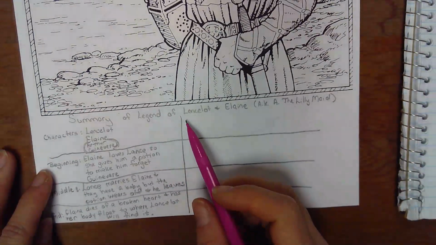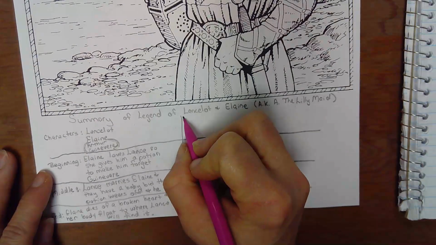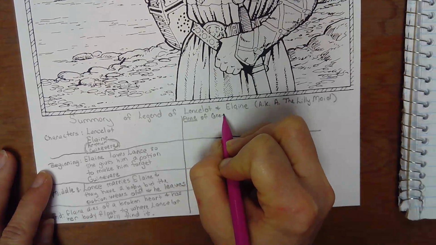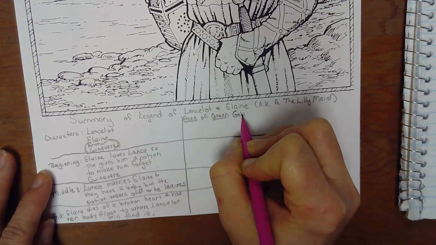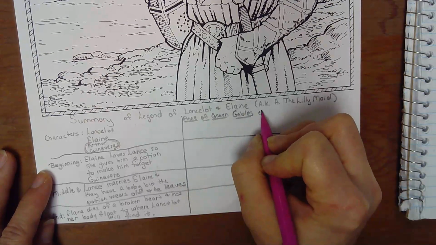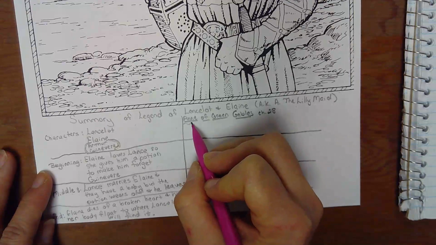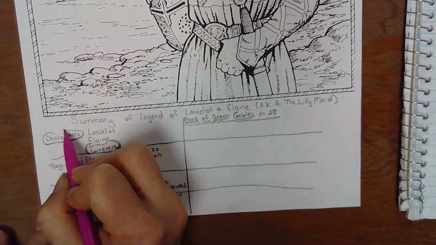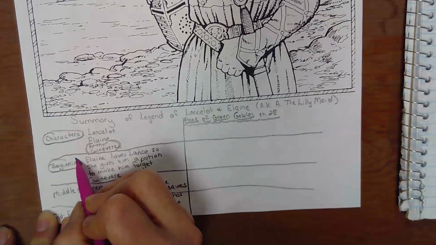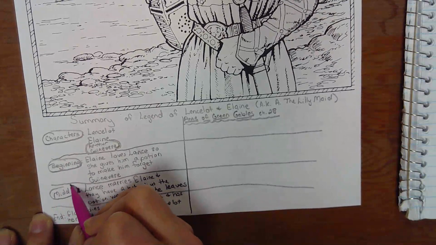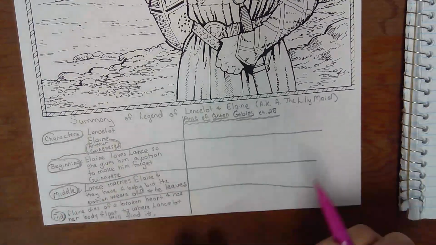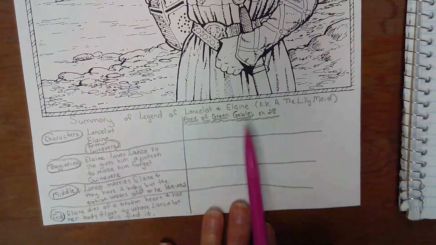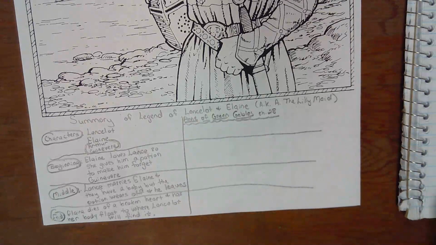Now we are going to see where they show up in Anne of Green Gables, chapter 28. And just so we can see it a little bit better, I'll circle these labels so we know what each section is talking about. So as we listen to chapter 28 in Anne, I think it's 28. Yeah.